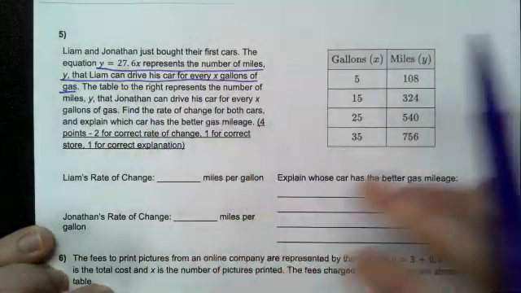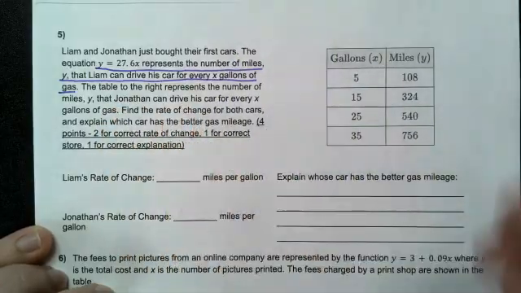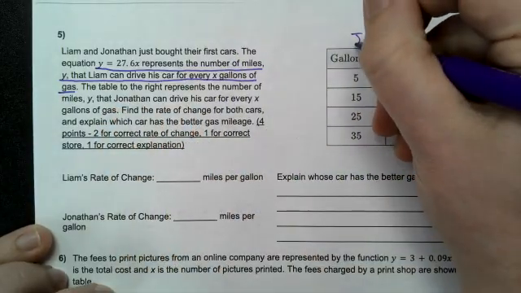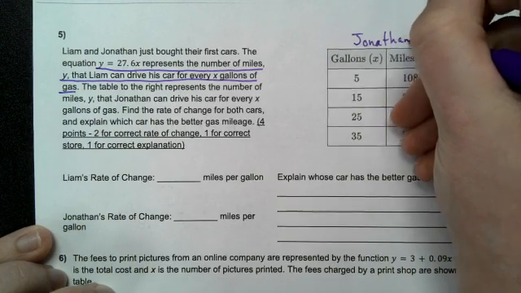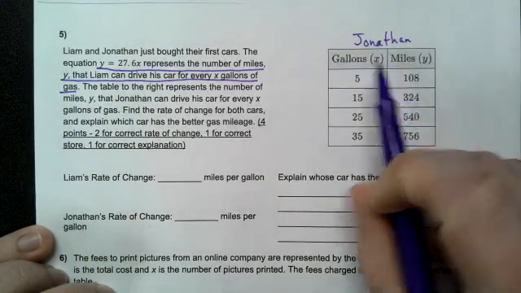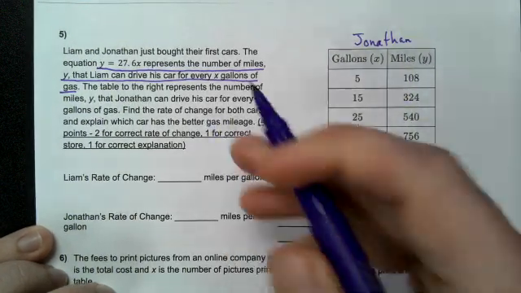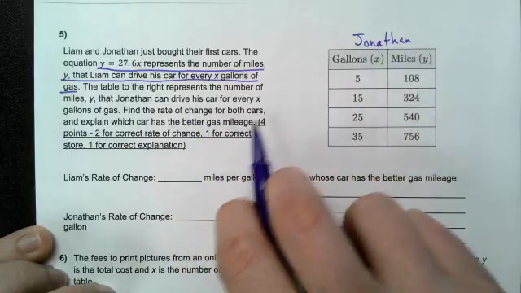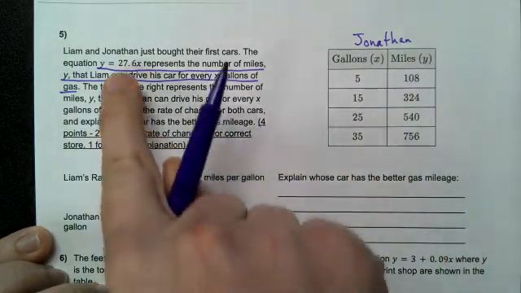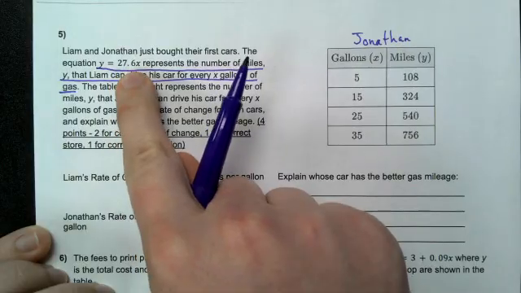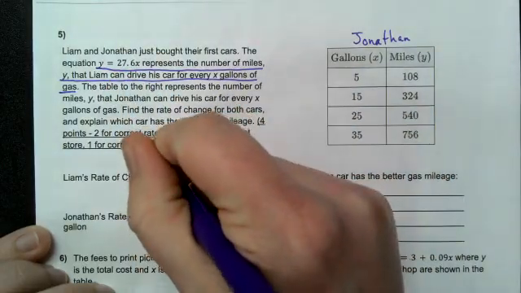The table to the right represents the number of miles, y, that Jonathan can drive. So Jonathan, J-O-N-A-T-H-A-N. Find the rate of change for both cars. Rate of change, remember, is slope. And explain which car has the better gas mileage. Liam's rate of change is already done. It's already in there. So Liam is 27.6.